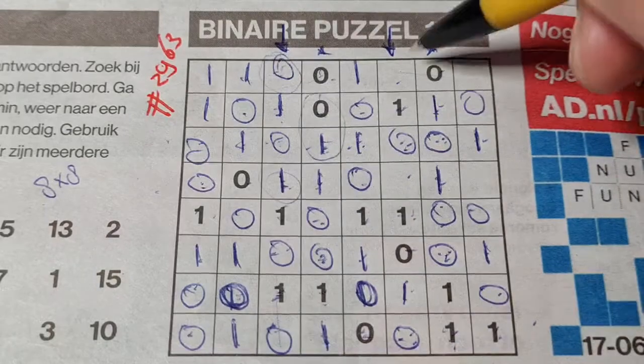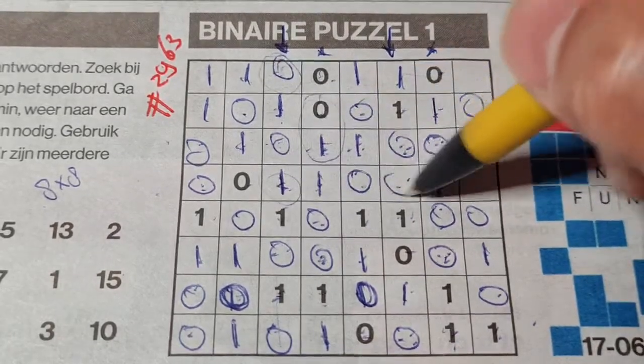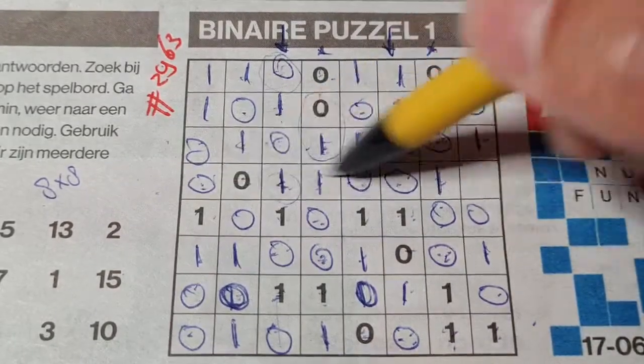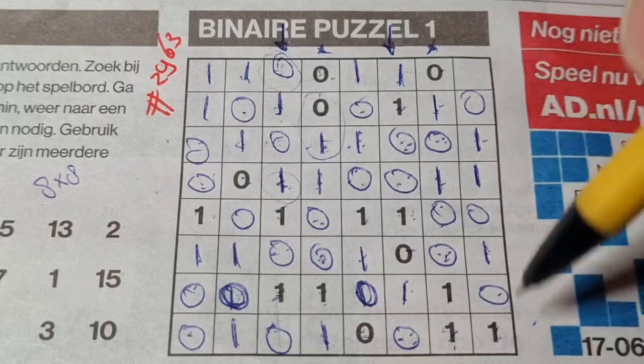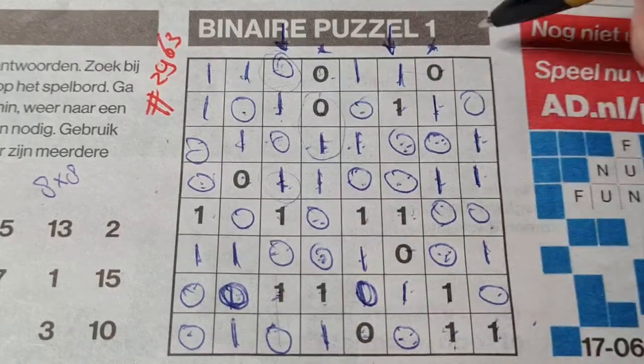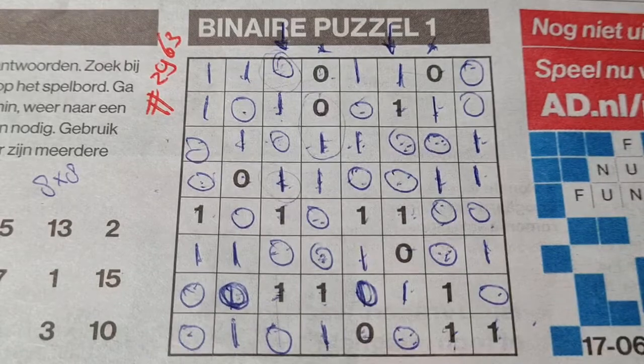We have O here, this should be a 1. We have a 1 here, this should be an O. 4 O's we have in this row, so the rest are ones. 4 ones we have here in this column, so the rest are O's. Finished in 4 minutes. Alright. Great.